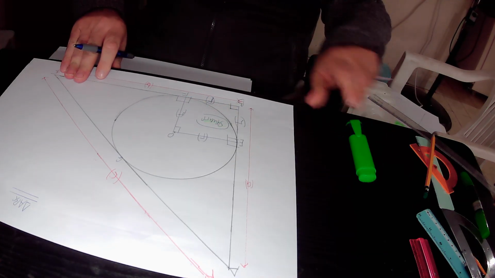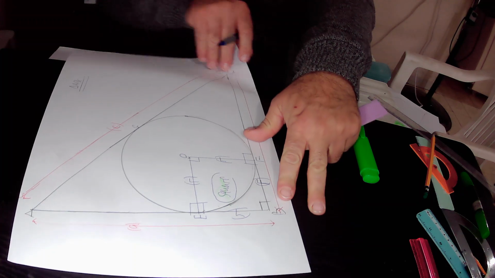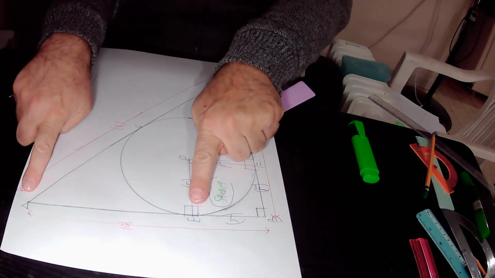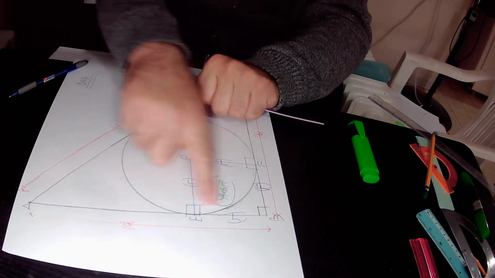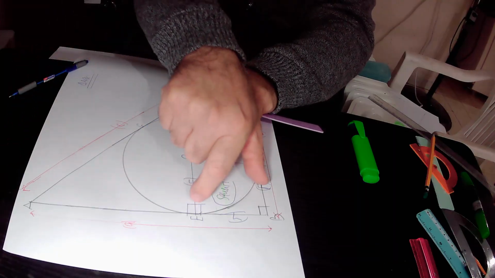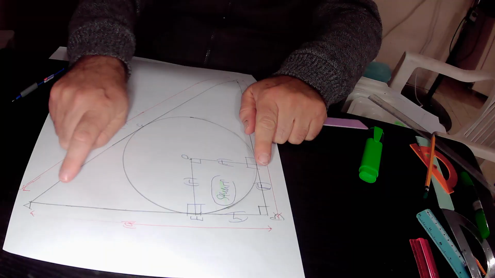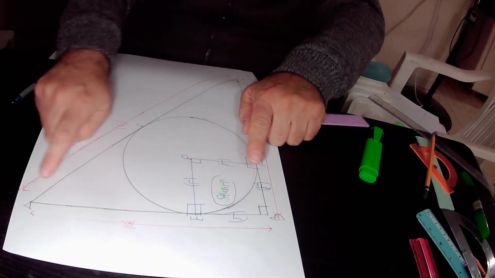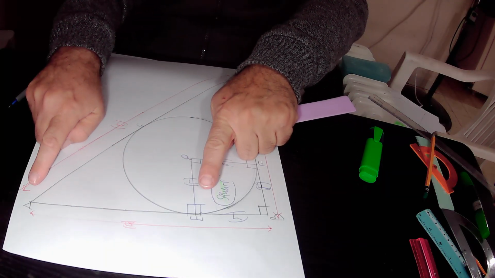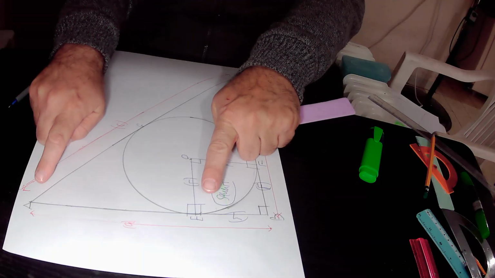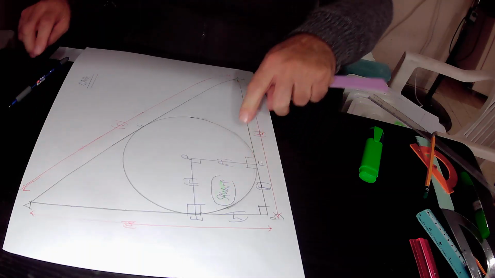What is the length of this line segment AE? AE in total equals AB minus EB. AB minus EB equals AE. AB is A, and EB is R. So in total, AE equals A minus R units in length. So write it down. AE equals A minus R units in length.